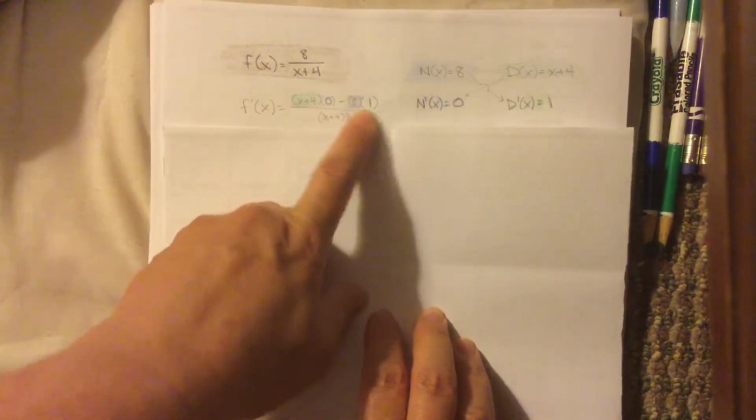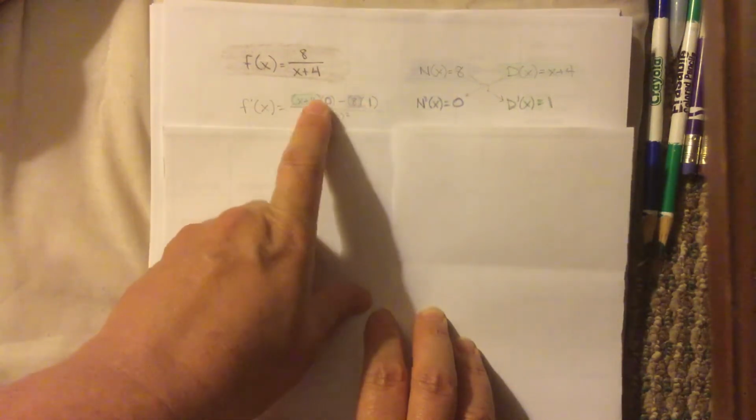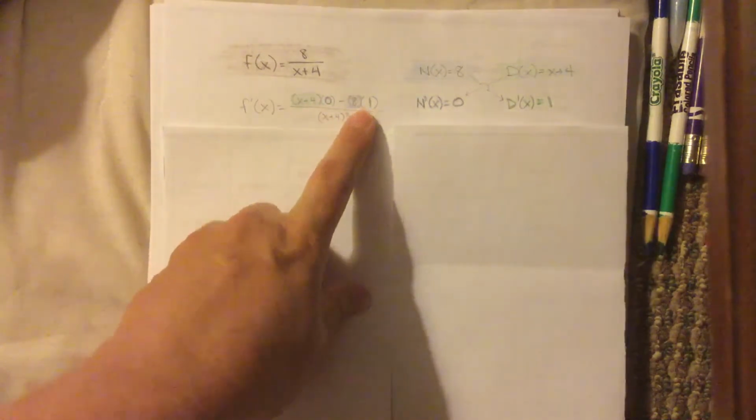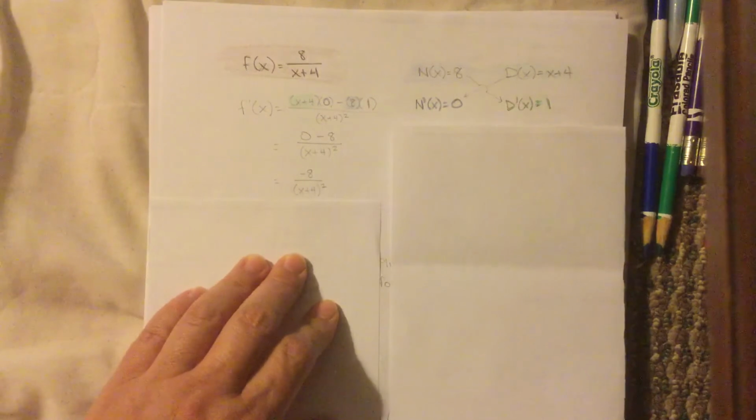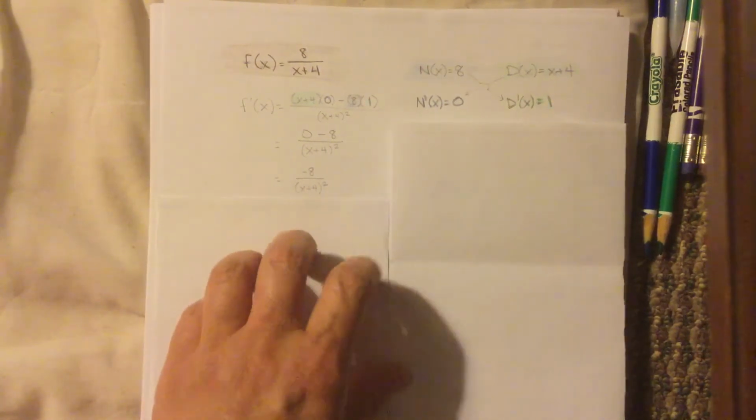So here we go. And so then I do the math on that. This ends up being 0. This is negative 8, and 0 minus 8 is negative 8. So that is my derivative.